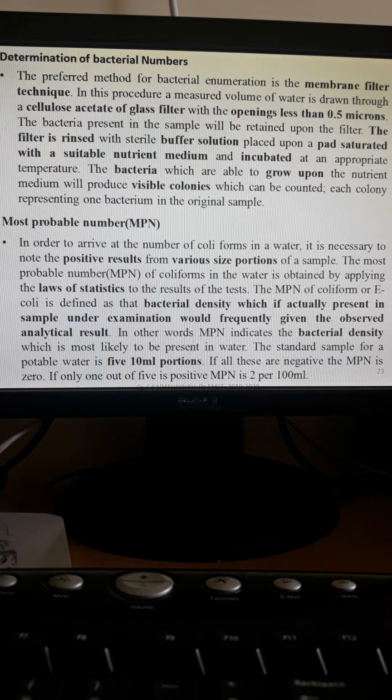So it goes like this. In order to arrive at the number of coliforms in a water sample, it is necessary to notice the positive results from various size portions of a sample. Here I would like to explain what these various size portions are.